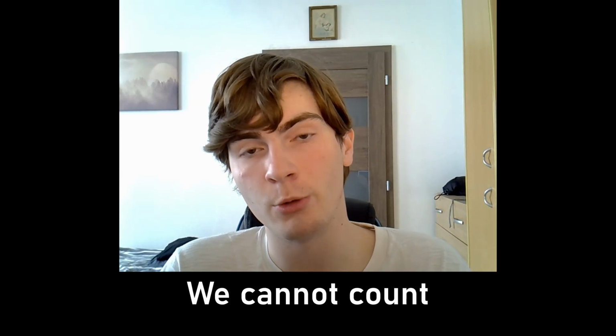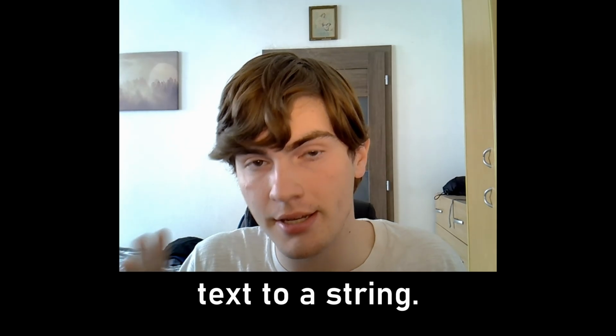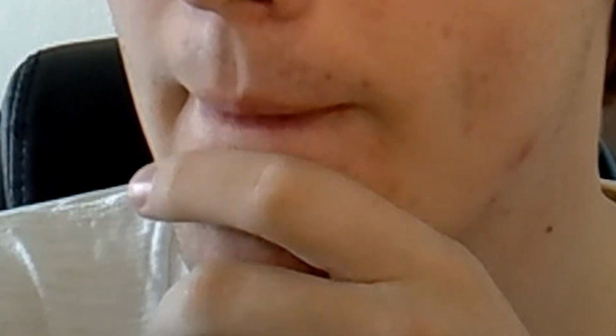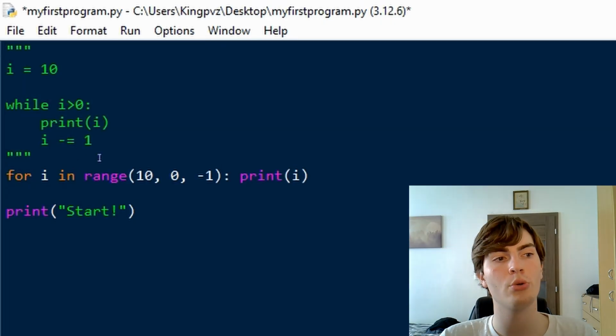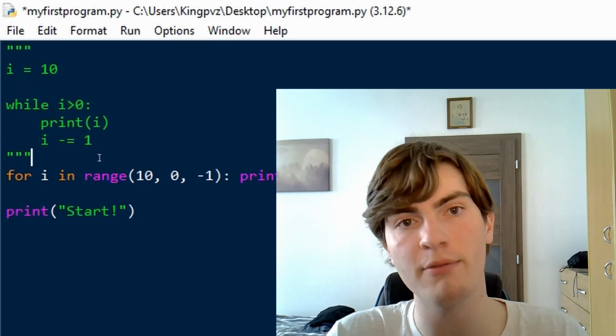We cannot add text to a string. I'm also thinking about the video size. It's extremely small. That's weird. Okay, I really hope I'm not only recording my face right now, because that would be awful. Okay, well anyway, you can use this to have multiple strings, like if you have a very long string.